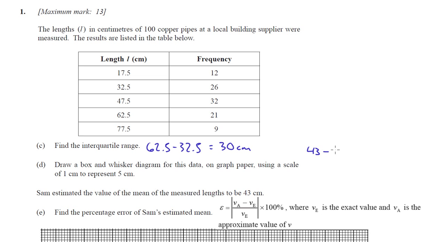So our actual calculated mean was 45.85. Divide all that by the exact value, 45.85. Take the absolute value of that, multiply it by 100 to end up with your percent.